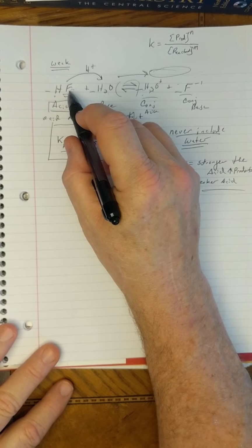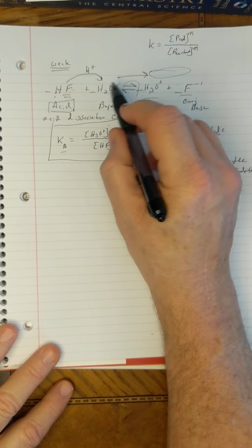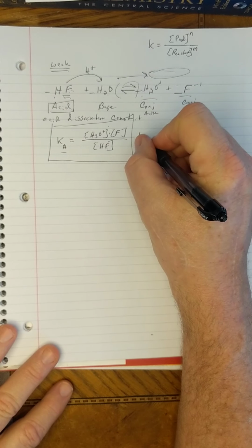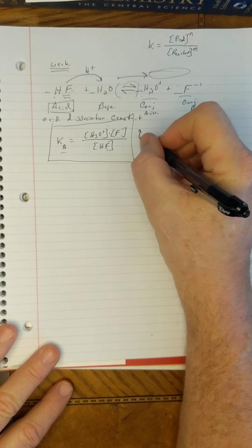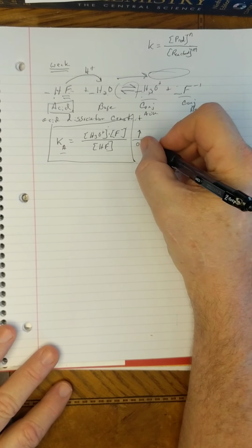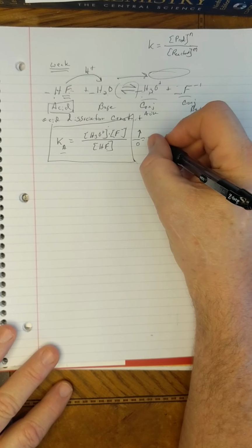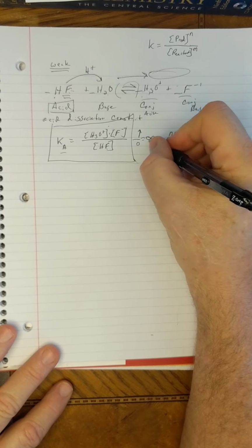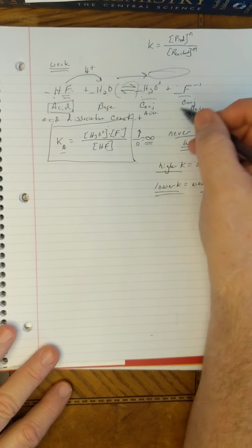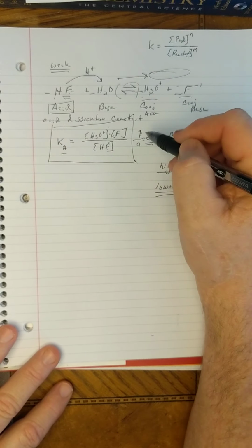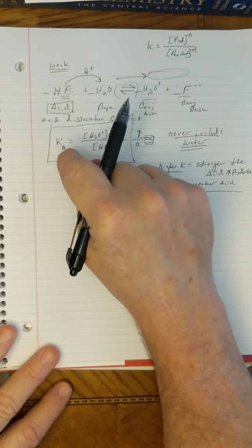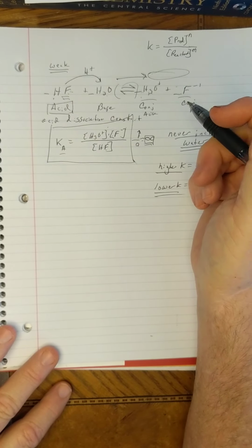If I put in a strong acid like HCl, there's no double arrow. It gives 100%. I would end up with everything in the products, and the reactants would go to 0. Well, if you go to 0, it becomes undefined, but a K of a strong acid is almost like going to infinity. If you divide by 0, then it's getting infinitely large. So Ks of strong acids are all infinite. But we don't really use Ks for strong acids. They're really used for weak acids.